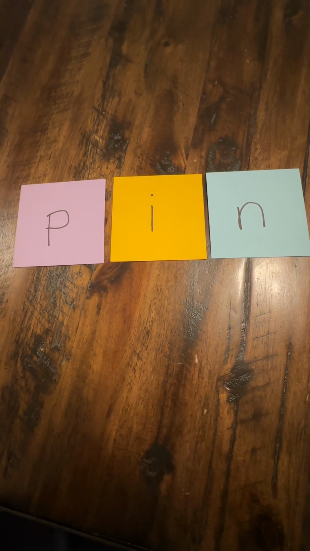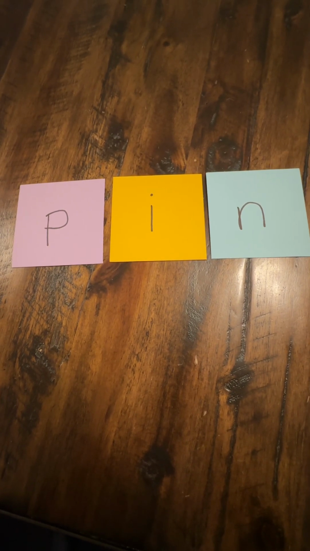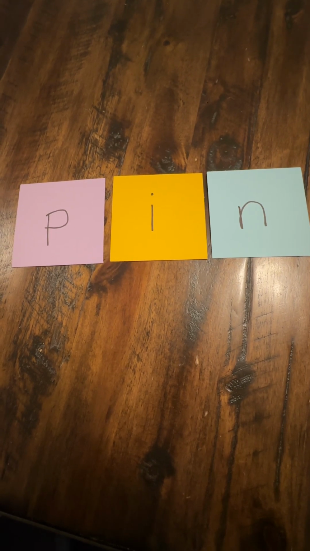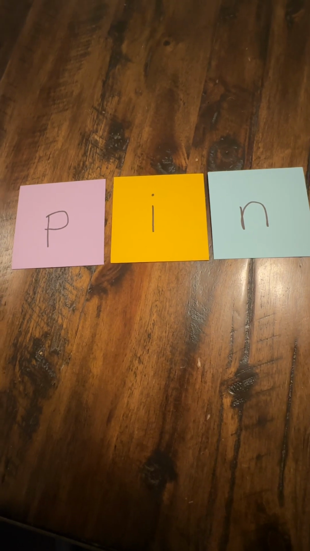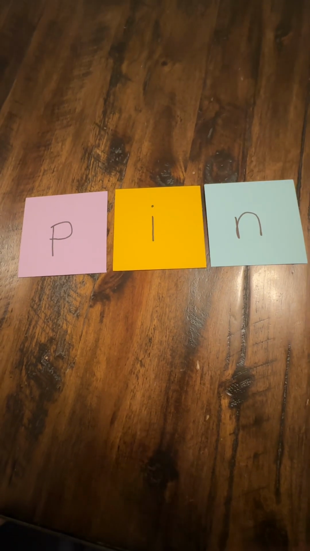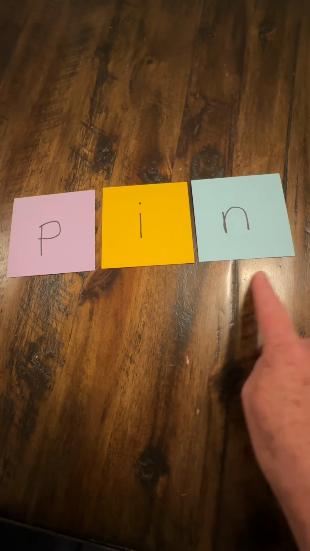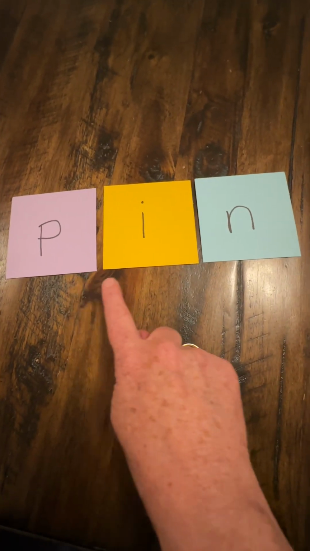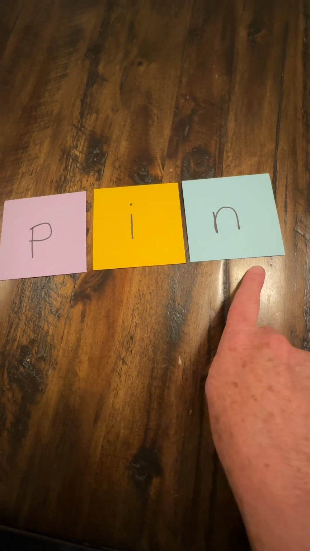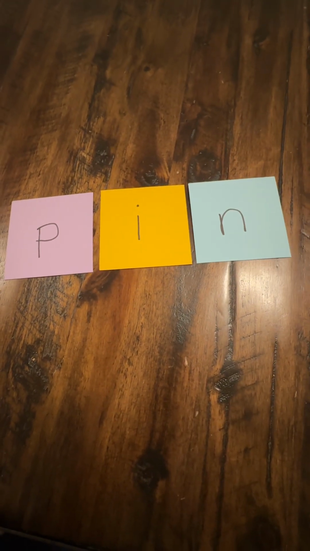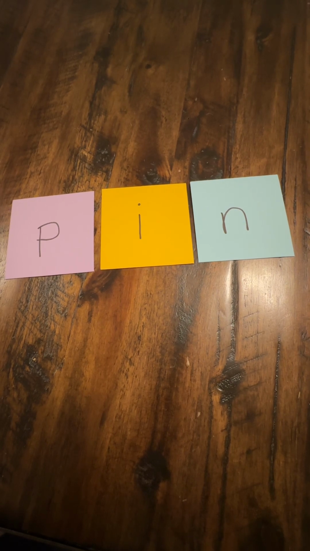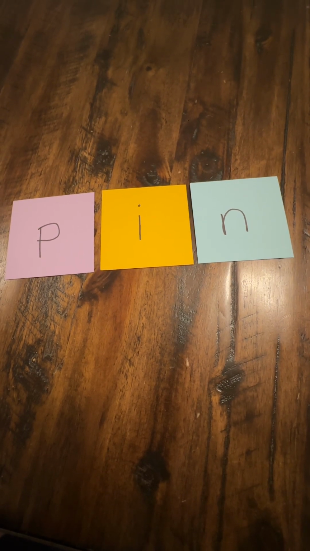So the first type of blending is called continuous blending, and it's the gold standard in blending because it doesn't require kids to hold sounds in their working memory. So that looks like this: pin, pin. So we keep our motors running as we're working through the sounds. Pin. And this is what teachers should be modeling for students, is this continuous blending.